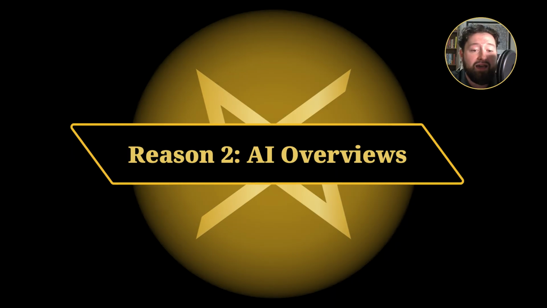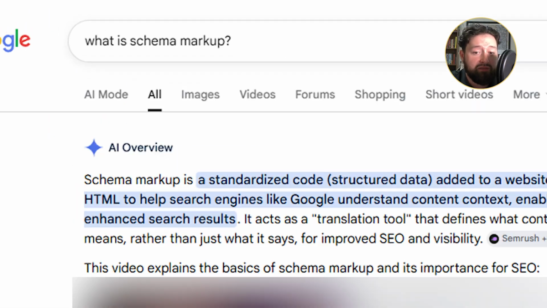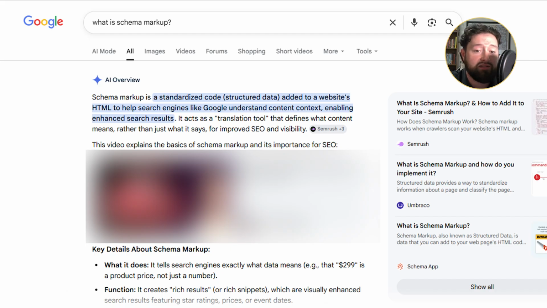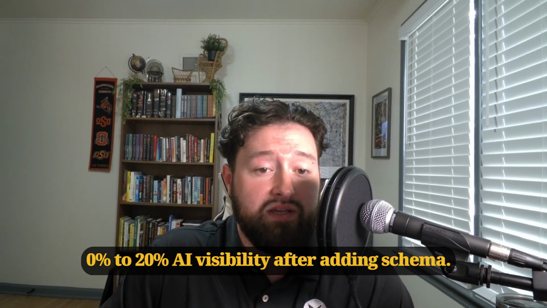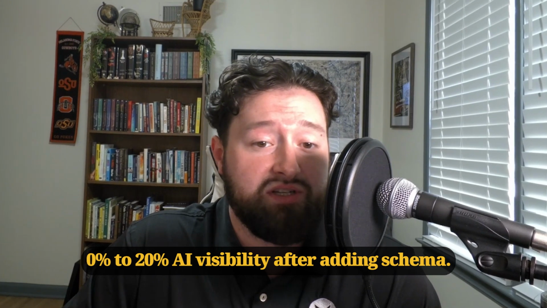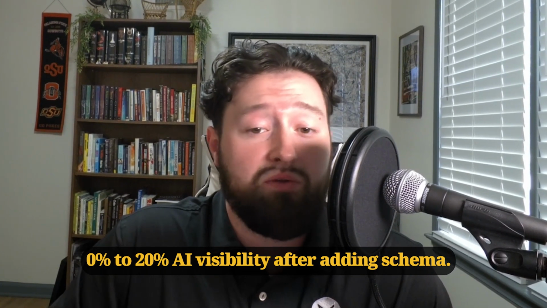Reason number 2, AI overviews. If you have searched for something on Google recently, you may have noticed an AI generated answer at the top of the results page. Google is now using AI to summarize information from websites, and Schema Markup helps Google understand your content well enough to cite it as a source. I have seen businesses go from 0 AI visibility to being cited in 20% or more of relevant AI generated searches after adding structured data, and this was only after a couple months. That is real visibility without needing to rank number 1.